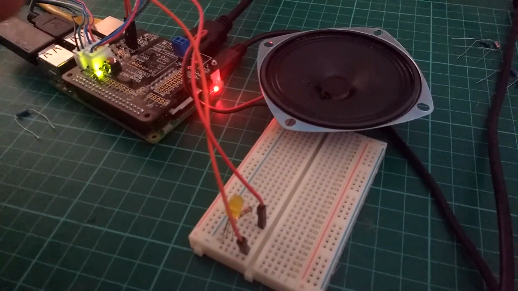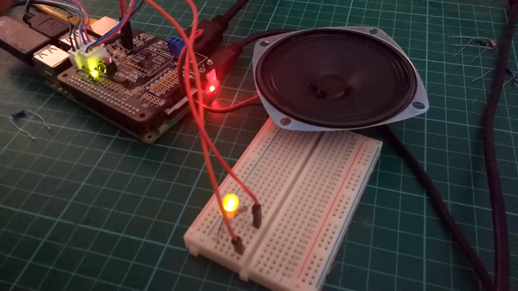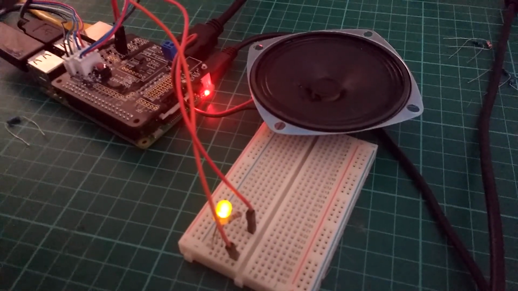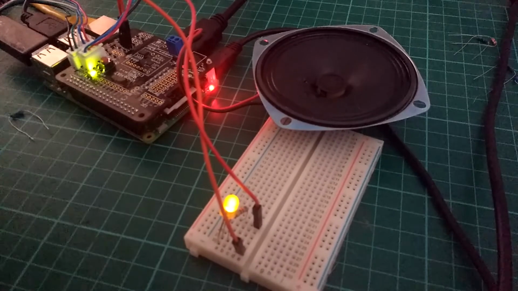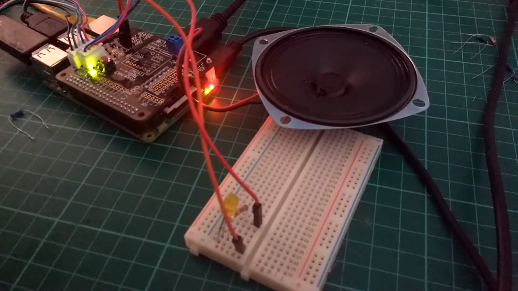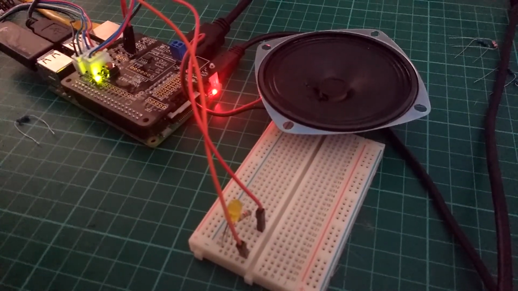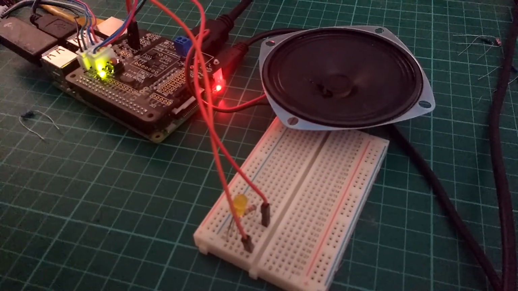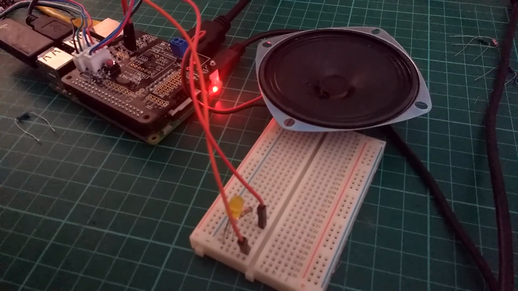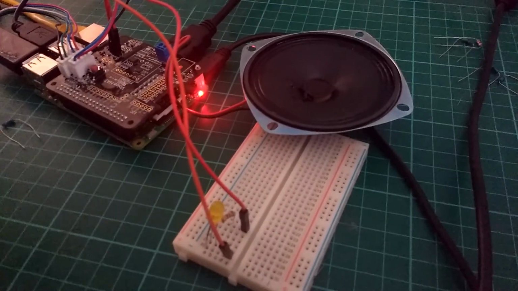LED on. Turning LED on. LED off. Turning LED off. LED station. And nothing happens.